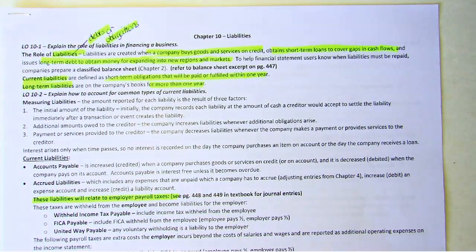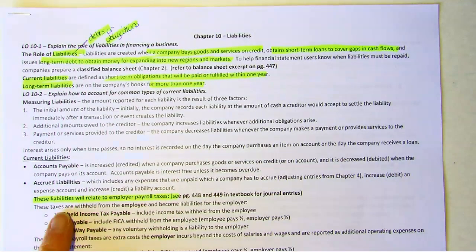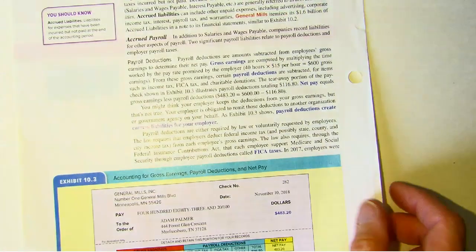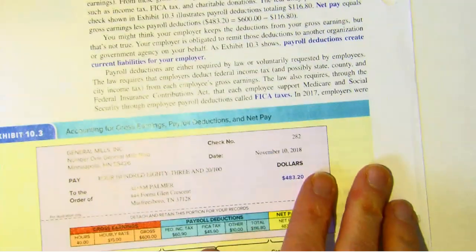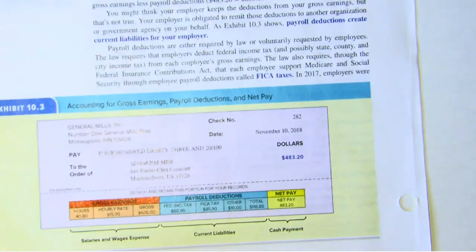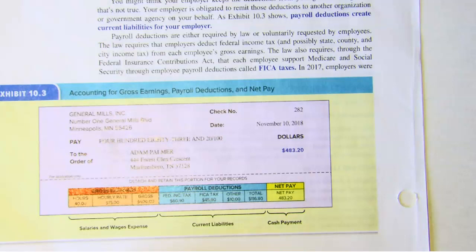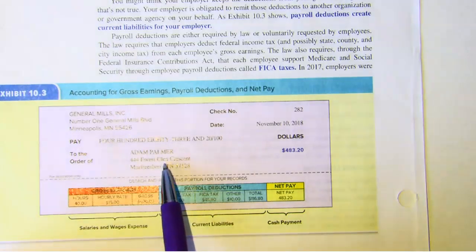Payroll taxes. So before we talk about these liabilities, let's take a look at what a paycheck looks like. I'm going to go to your textbook for this, and I'm going to pull out page 448. And let me zoom in on this. Okay, so we have a picture here of a paycheck for Adam Palmer.